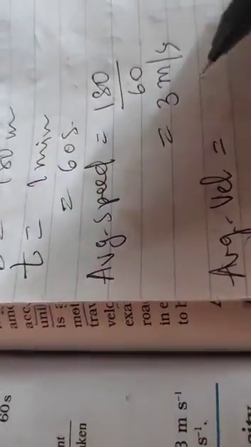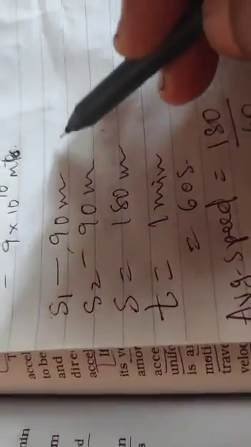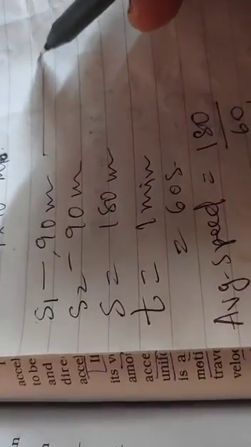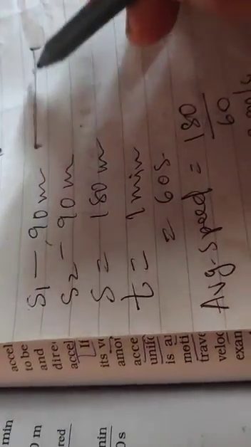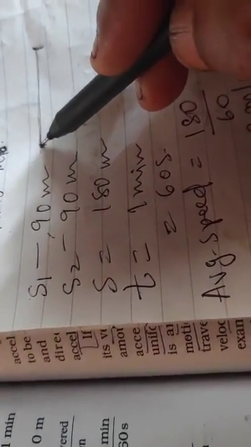But what will be the average velocity? Average velocity is given by total displacement upon total time. Now what is happening in total displacement? The person starts from one end, reaches the other end of the pool and then returns back, because it is a 90 meter long pool. So from here she started swimming, reached the other end, that is 90 meter, and after that returned back to the position. So what is the displacement? Displacement is 0. 0 upon 1 minute, that is 60 seconds, will be 0 meter per second. So average velocity is 0 meter per second, whereas its speed is 3 meter per second.